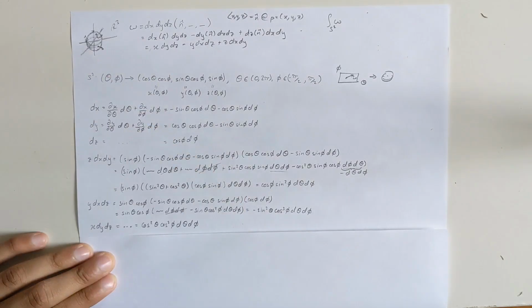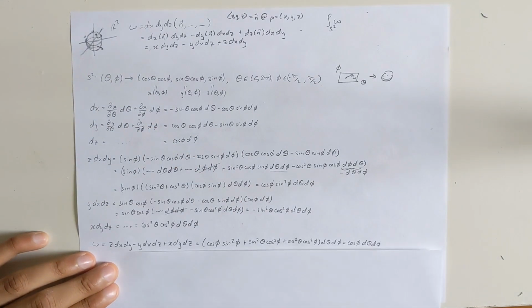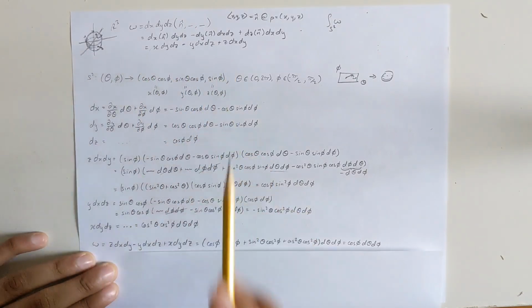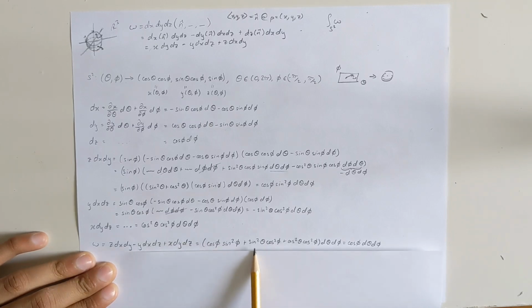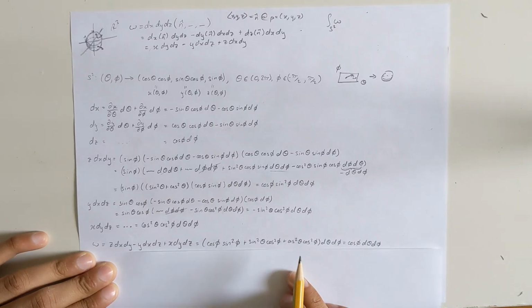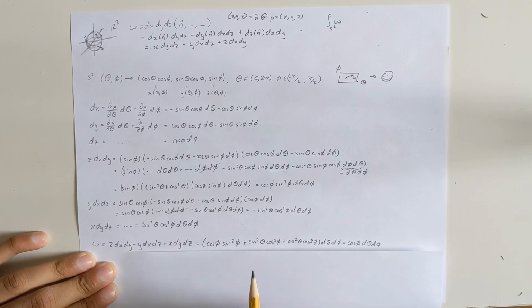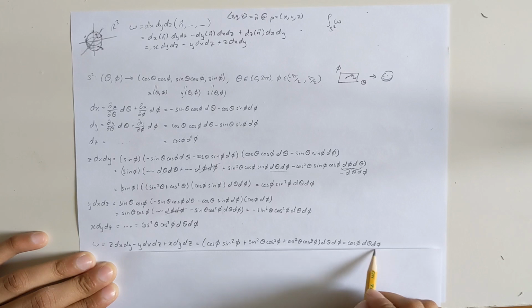So now if you want to compute what omega is, then we just simply have to take the alternating sum of these guys, because that's what we have up here. And we have the omega, which is this minus this plus this, is equal to cosine phi sine squared phi plus sine squared theta cosine cubed phi plus cosine squared theta cosine cubed phi d theta d phi, because all these have a d theta d phi in common, so they can be factored out. And then what you'll notice is that we have a cosine squared theta plus sine squared theta here, so that'll be a 1. And then we can also factor out the sine squared phi and cosine squared phi from the remaining terms. And then what we end up with is a cosine phi d theta d phi.